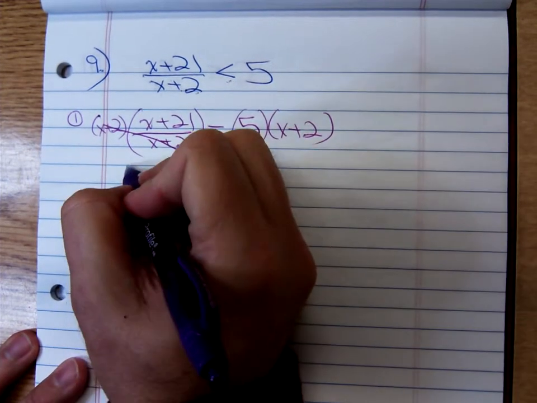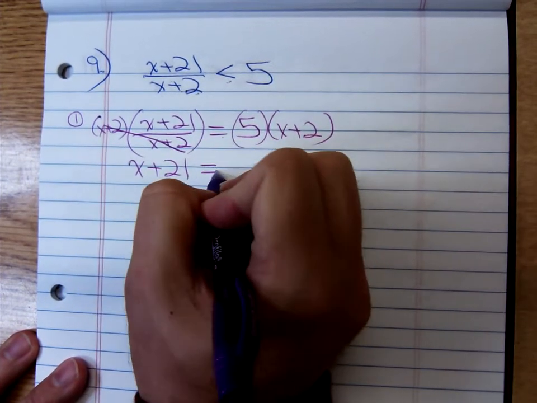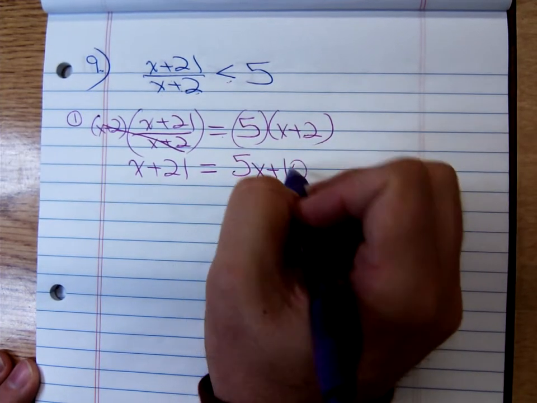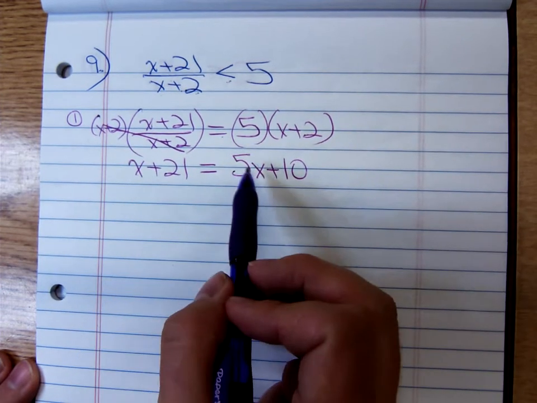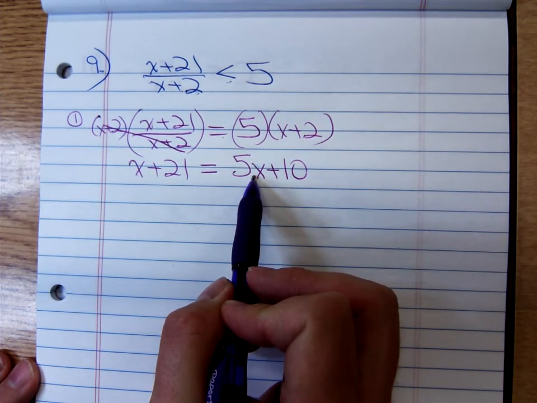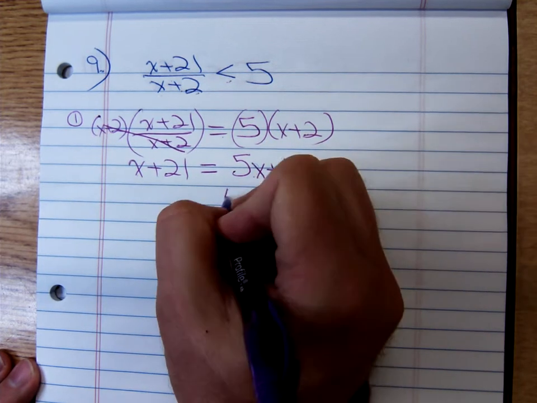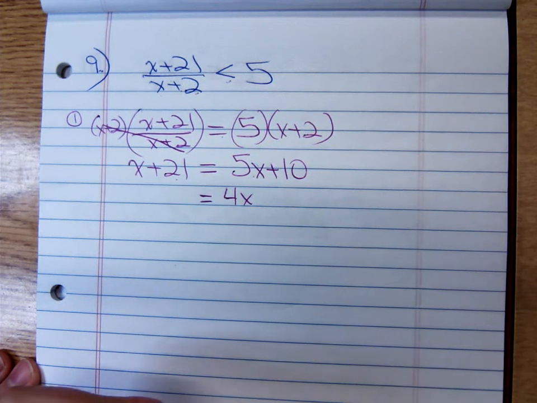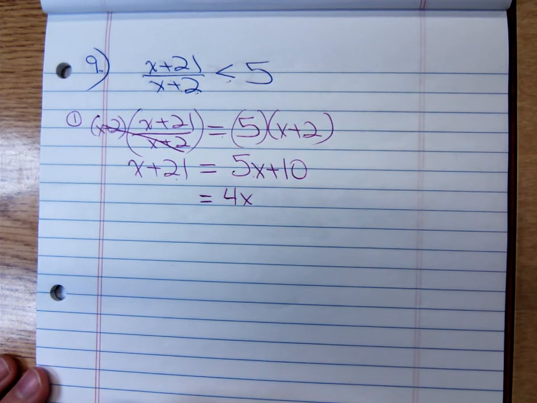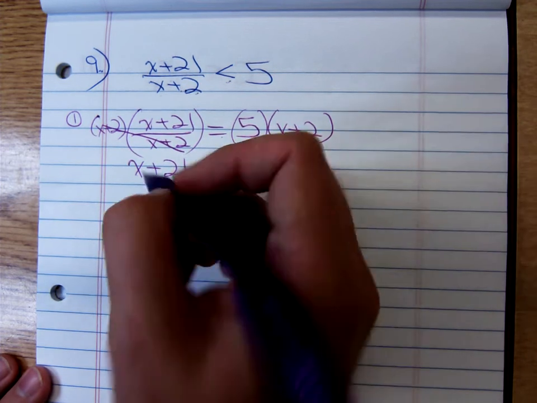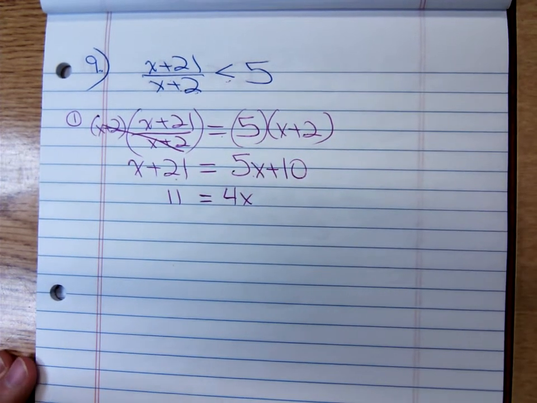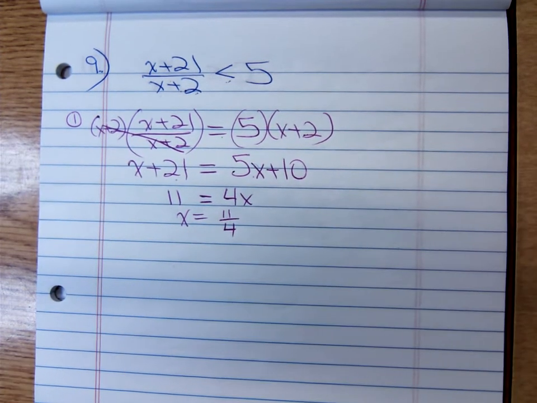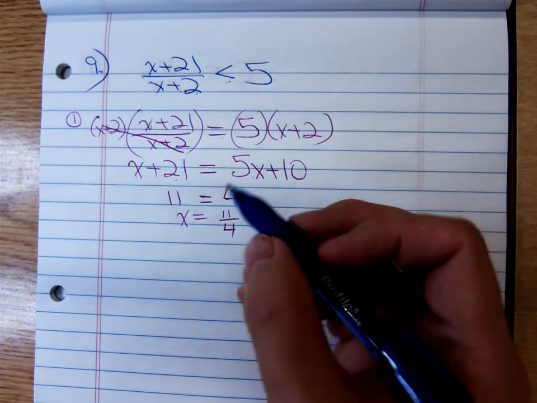That's going to give me x plus 21 is equal to 5x plus 10, I agree. And I'd move the x term over to the right, combining it with the 5x, that gives me 4x equals, move the 10 over to the left, combine it with the 21. 21 minus 10 gives me an 11. So we're going to have a solution cut point of 11 over 4. And let me label that. That's my solution cut point.